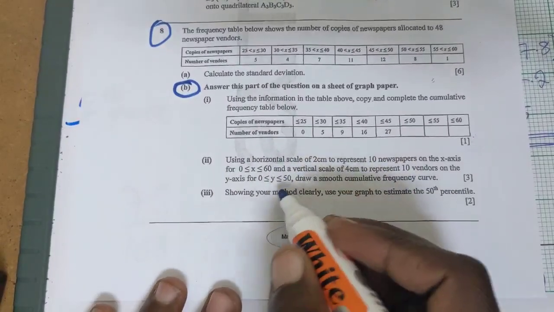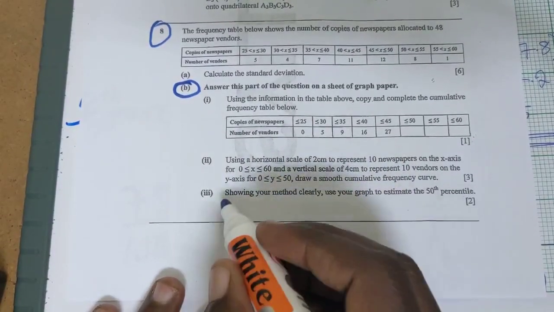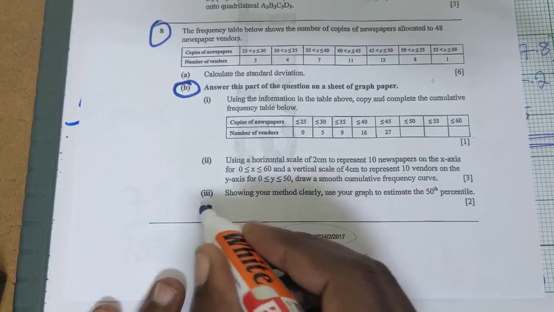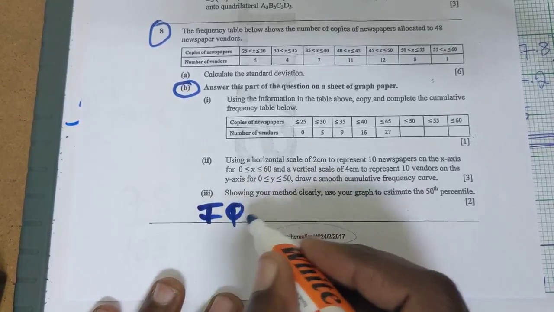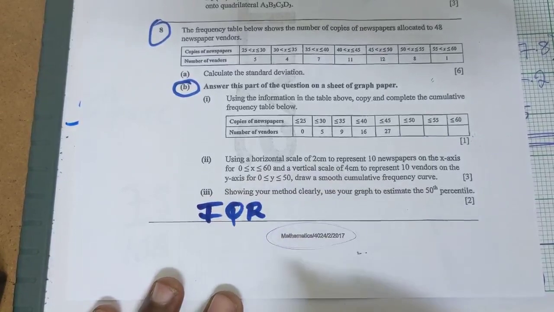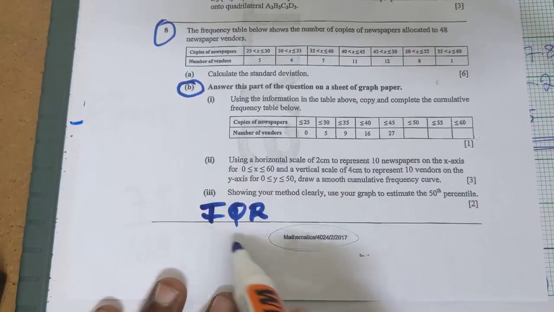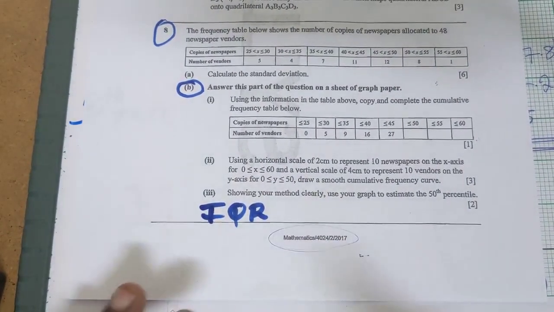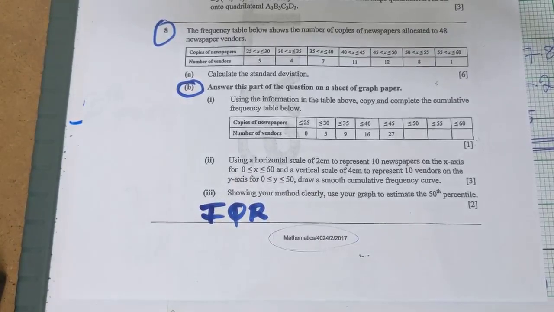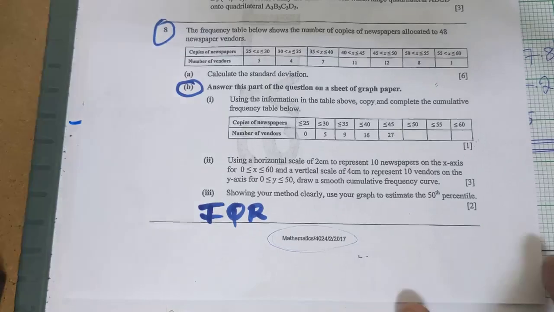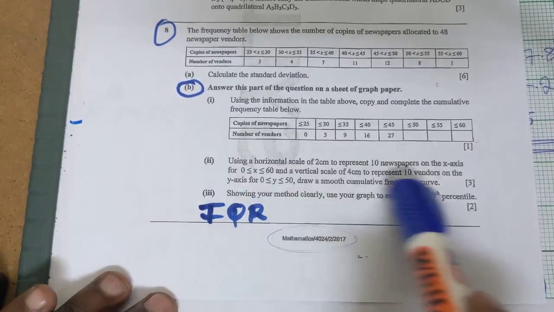So here I'm just going to indicate: you find the interquartile range. I've taught you how to find the interquartile range. I want you to find the interquartile range, just the interquartile range, even this one.